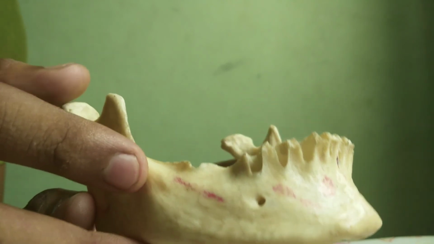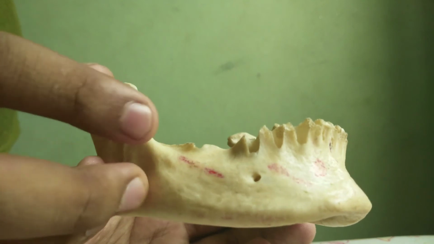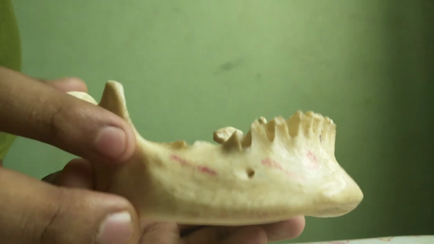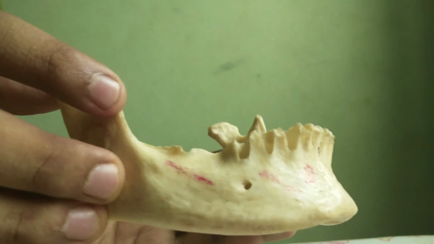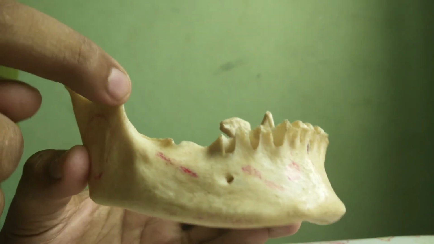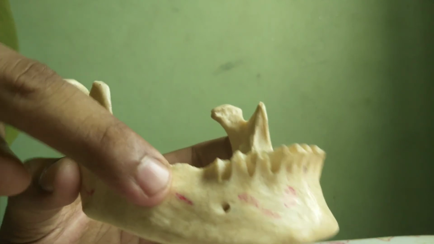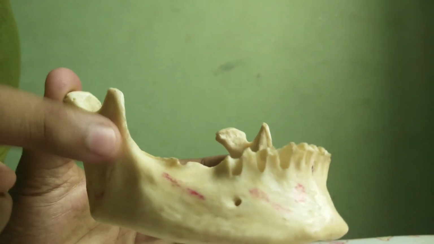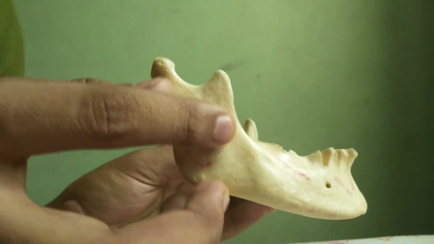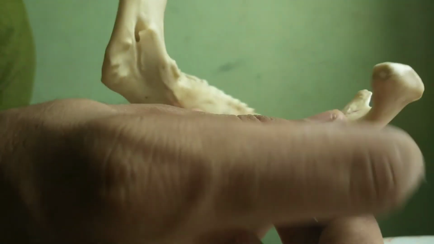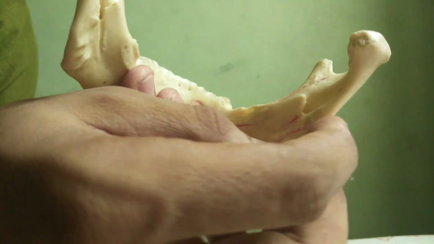Now the summary. I will discuss only some important muscles, the muscles of mastication related to this bone. In this area there is temporalis, in this area buccinator, here masseter, here lateral pterygoid, and inside the bone in this area there is medial pterygoid muscle.